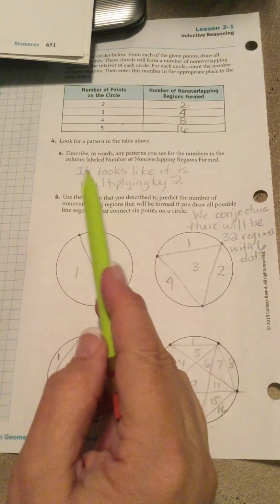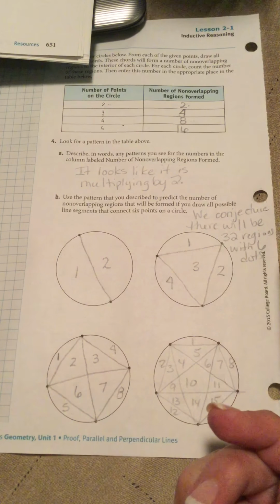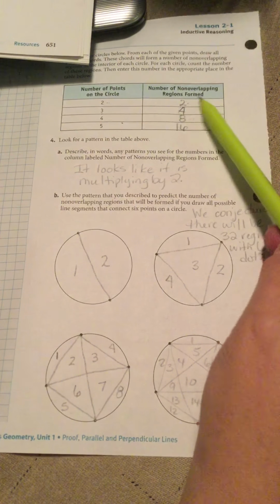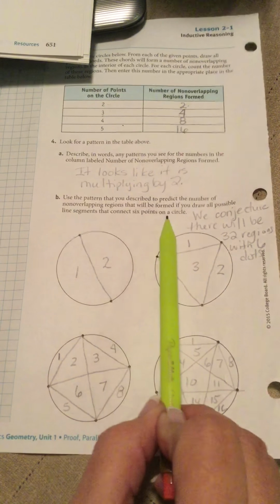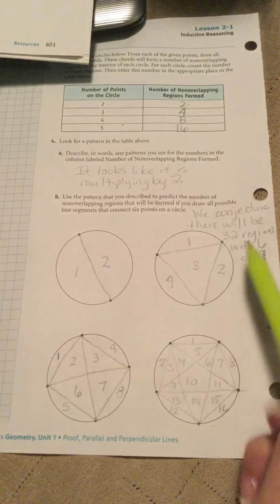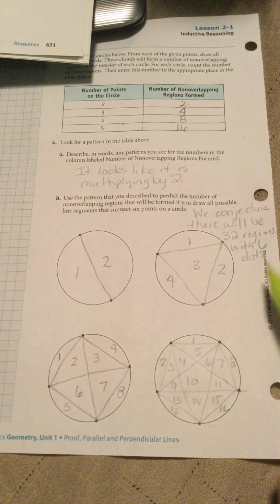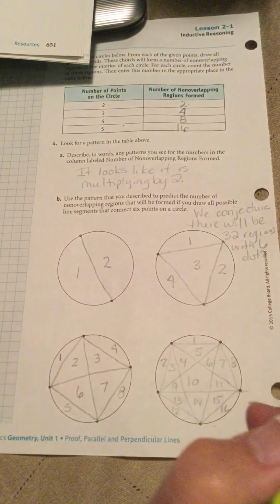So then question letter A here says, describe in words what it looks like. So it looks like we're multiplying by 2. 2, 4, 8, 16. It looks like that first pattern that we did. So if we predict what 6 points are going to look like, we would conjecture that for 6, the next one in the pattern, there would be 32 regions with 6 dots. So go ahead and stop the video and take the time you need to complete this page.